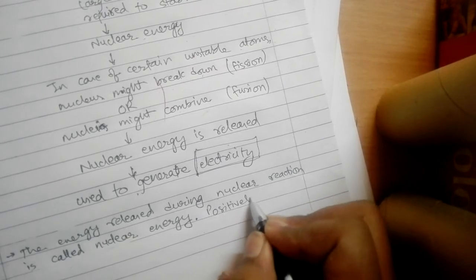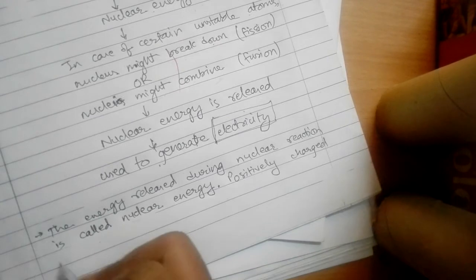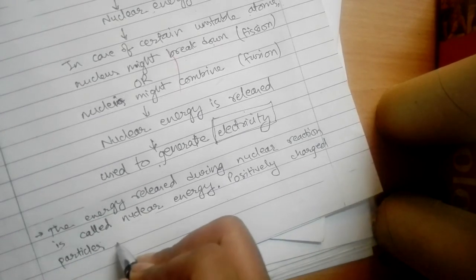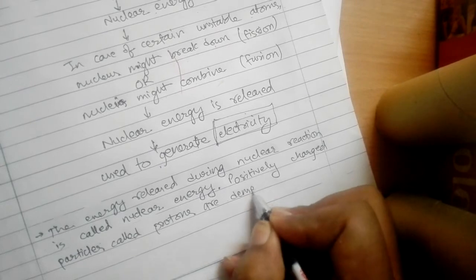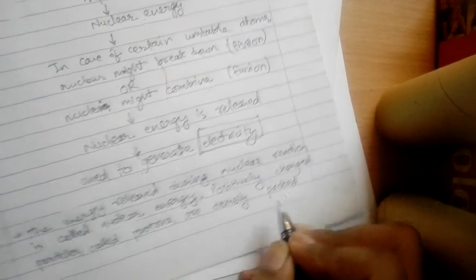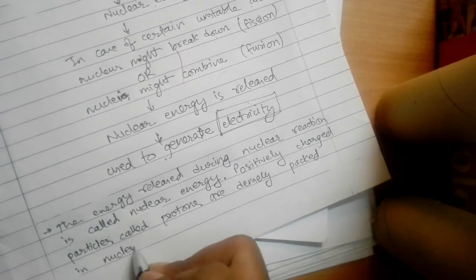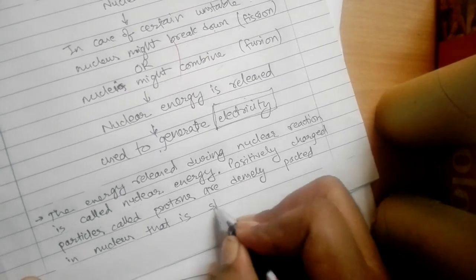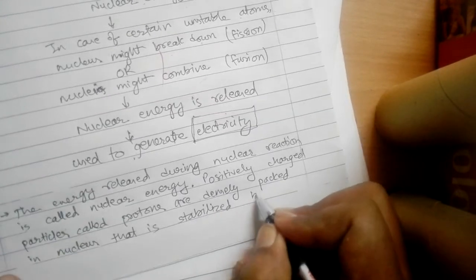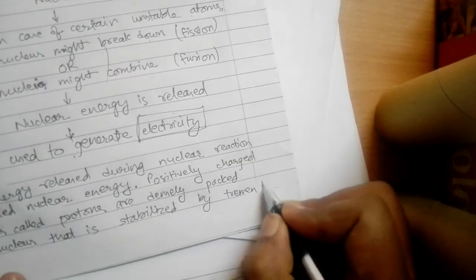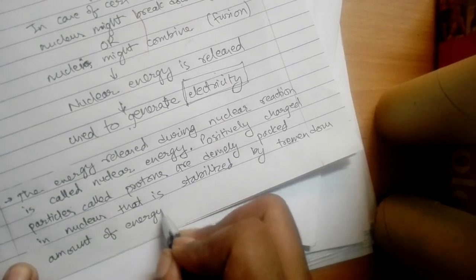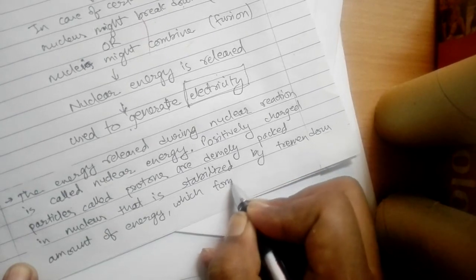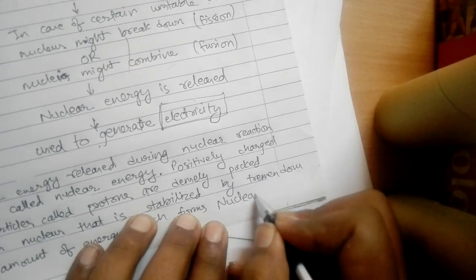Positively charged particles called protons are densely packed in nucleus that is stabilized by tremendous amount of energy which forms nuclear energy. Okay, this is the definition of nuclear energy.